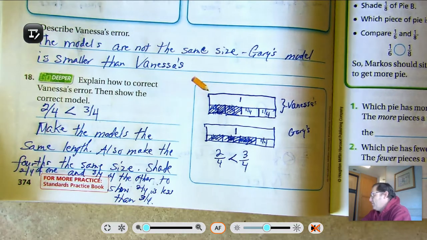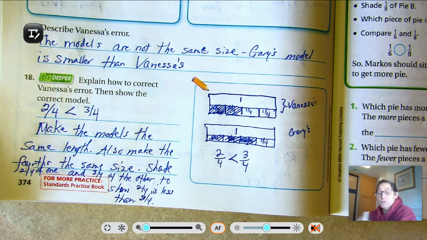Okay. So that's it for our lesson with comparing fractions with the same denominator. In our next lesson, we're going to compare fractions that have the same numerator.